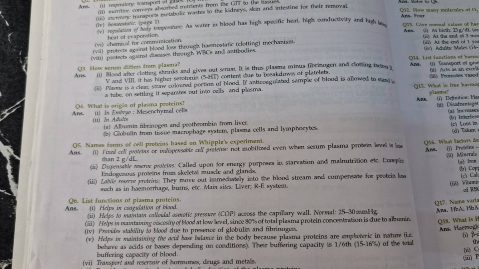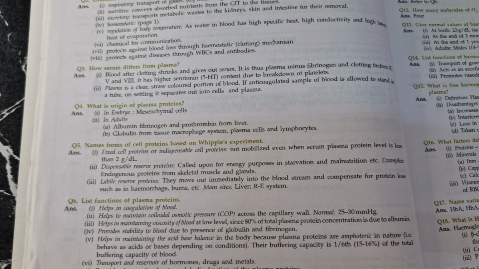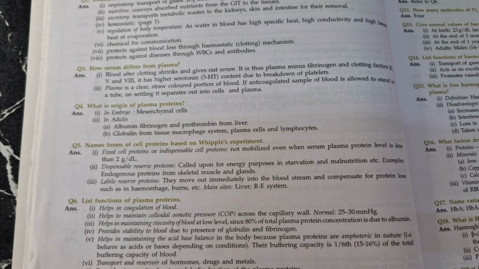List functions of plasma protein. Helps in coagulation of blood. Helps to maintain colloidal osmotic pressure across the capillary wall. Normal colloidal osmotic pressure exerted by the proteins is 25 to 30 millimeters of mercury. Helps in maintaining viscosity of the blood at a low level, since 80% of the total plasma protein concentration is due to albumin. Provides stability to the blood due to the presence of globulin and fibrinogen.